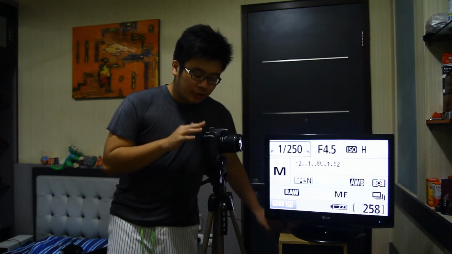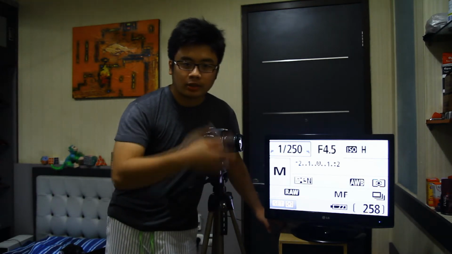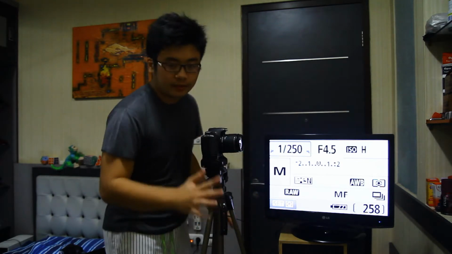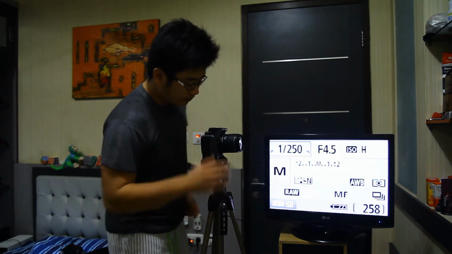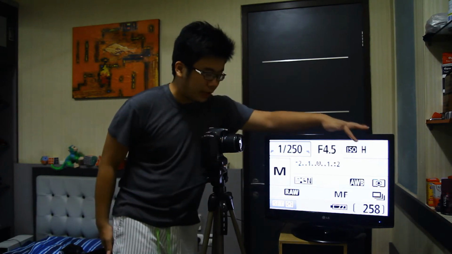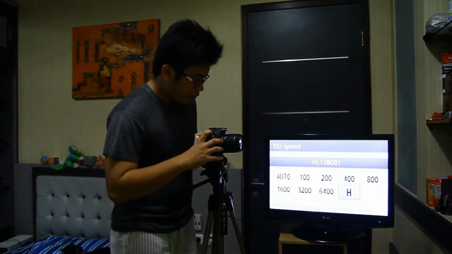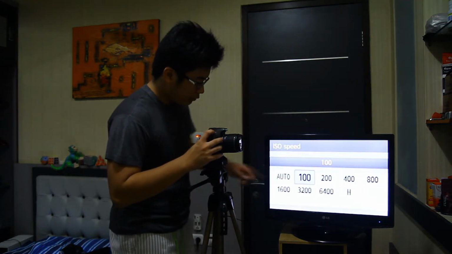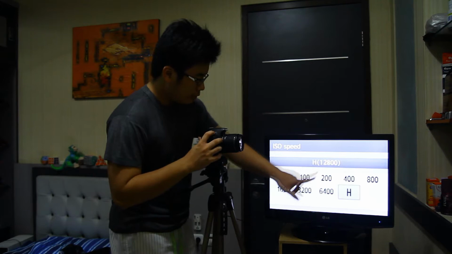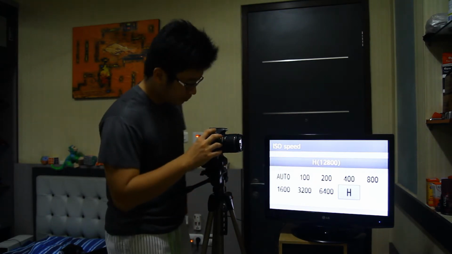Now they're actually very simple, and I'll show you the difference between the beginner's camera and the mid-range camera to see the difference. But to tell you the truth, there is no difference at all. So first off, we can start with the ISO, which is on the right of the screen over here, you can see. The range in this camera is from 100 all the way up to 12,800.